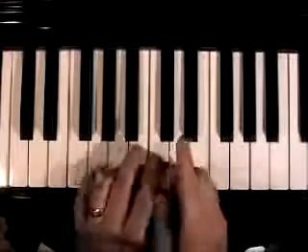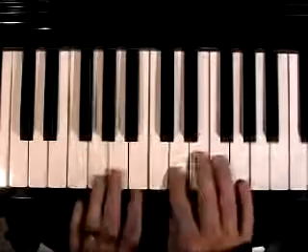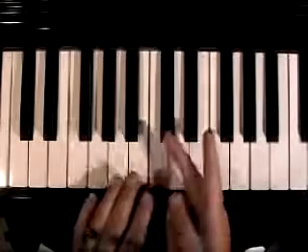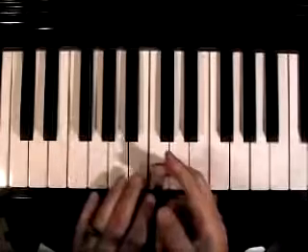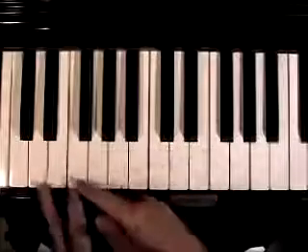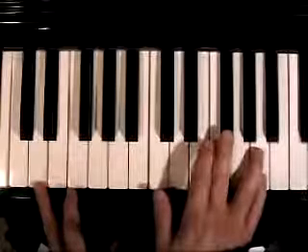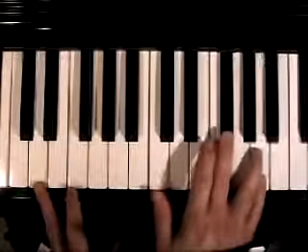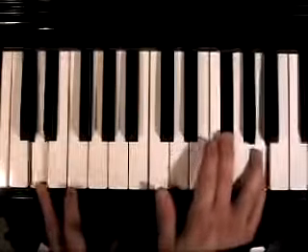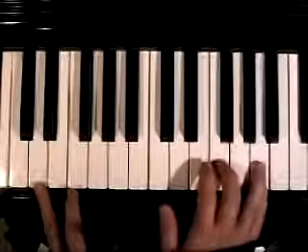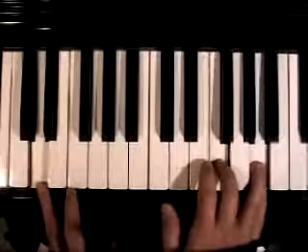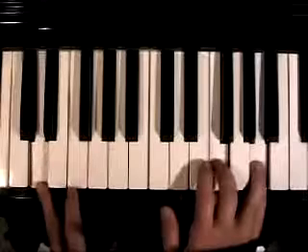Today we're going to talk about chord names and chord functions. In music theory, there are two ways that we identify chords. The first way is by talking about the root of the chord and the quality of the chord. This is a D major chord. D is the root and major is the chord quality. This is a D minor chord because D is the root and minor is its quality.